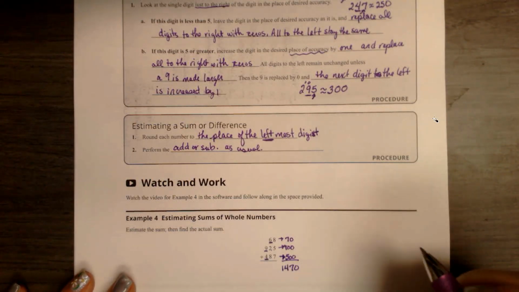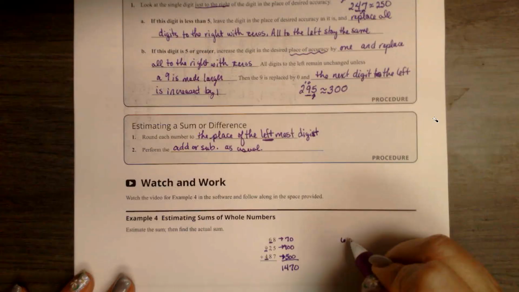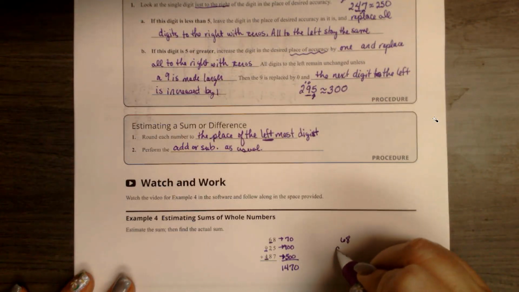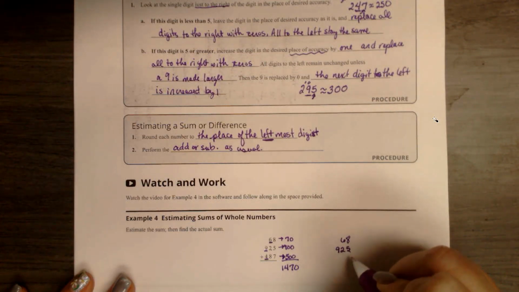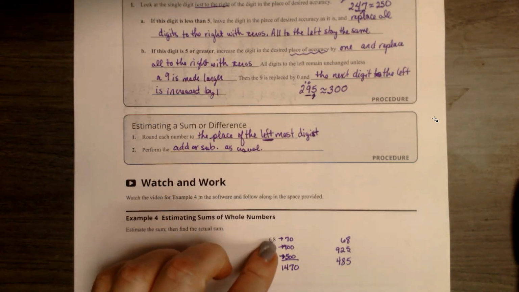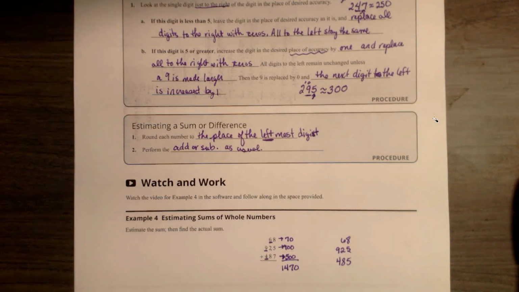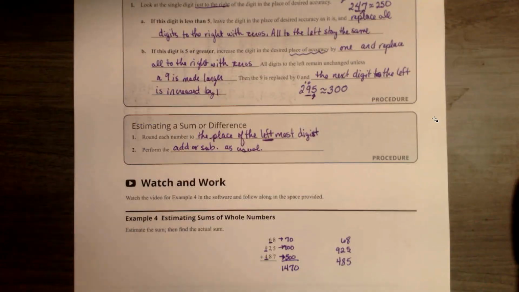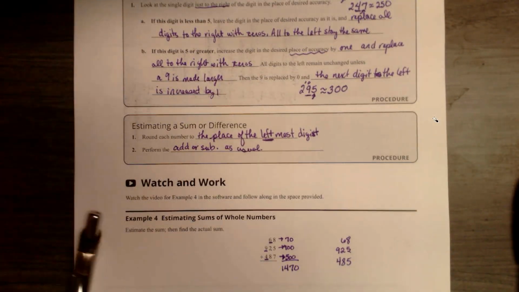Then they want us to find the actual sum. So I got to go back and add the 68 plus the 925 plus the 485. Well, before I could do it simply, just doing the simple estimating. I could do that adding in my head. But now they want us to add, I gotta pull up my calculator.